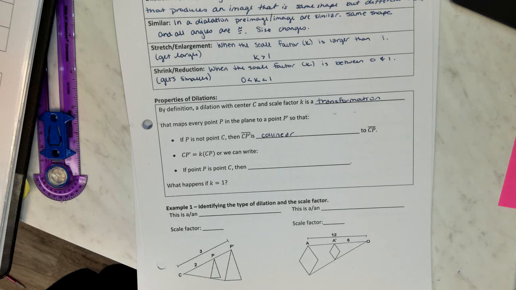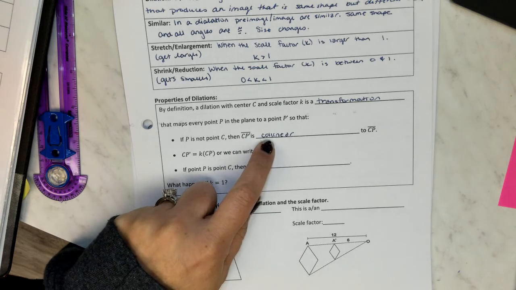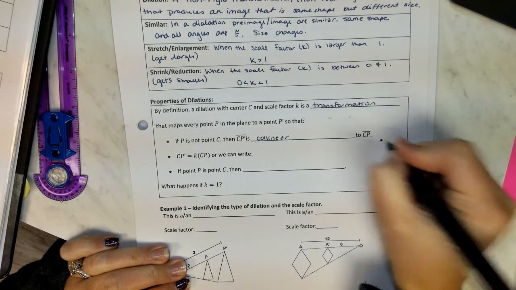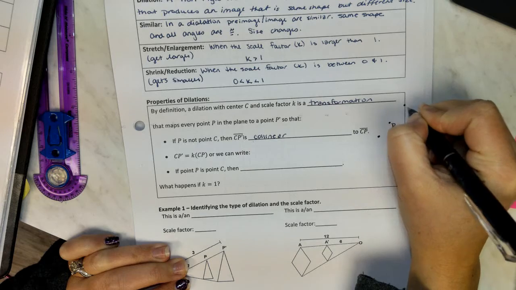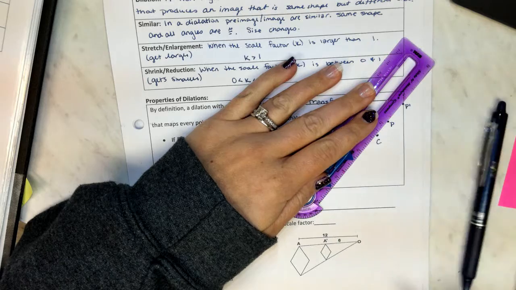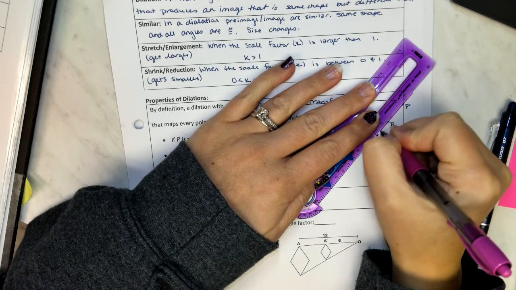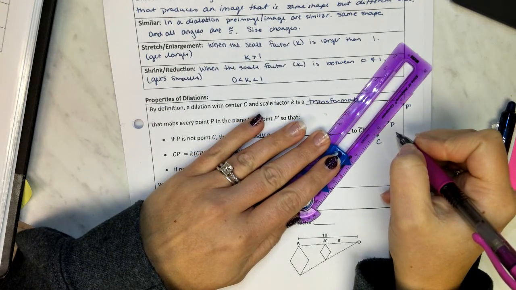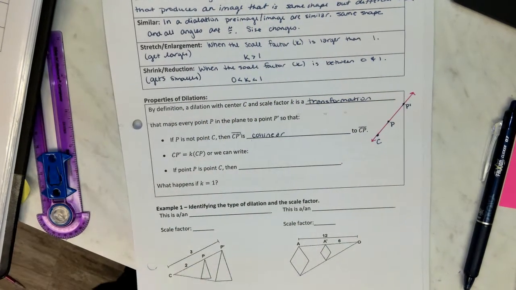So if P is not on C, then obviously CP prime will be a segment, and it's going to be collinear to CP. Okay, so what that means is if this is the center, and let's say P is right here, P prime would come out here, and you can connect all three of these with a line because they would be collinear. You could even extend that. So they're collinear, they form a line.